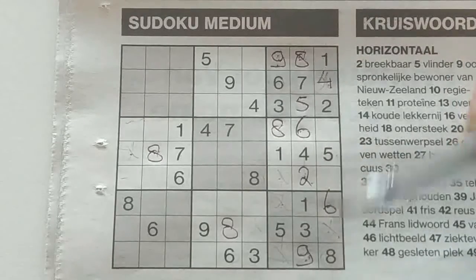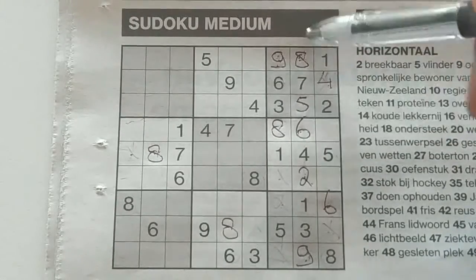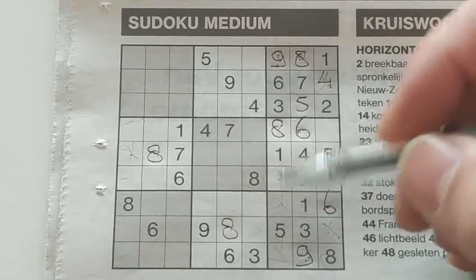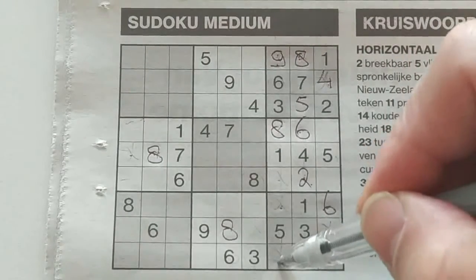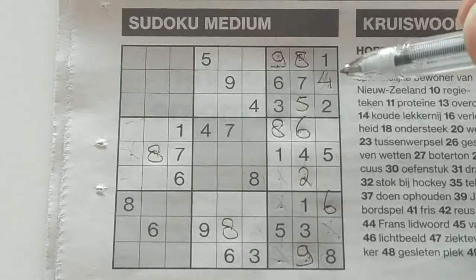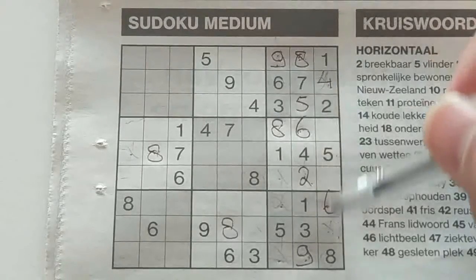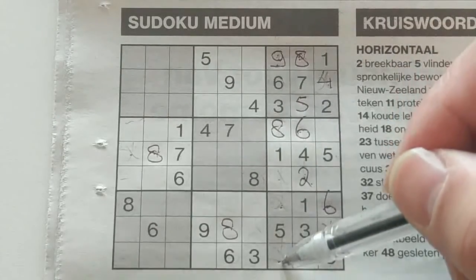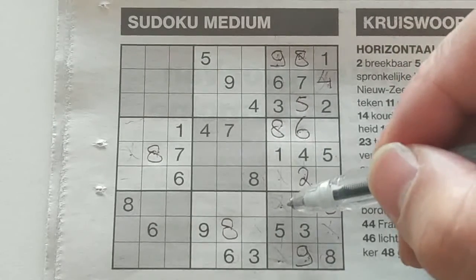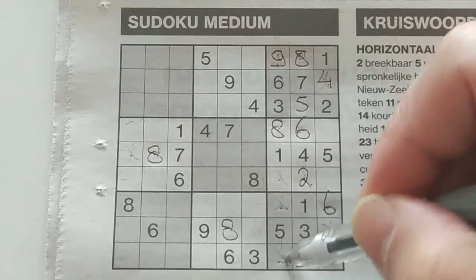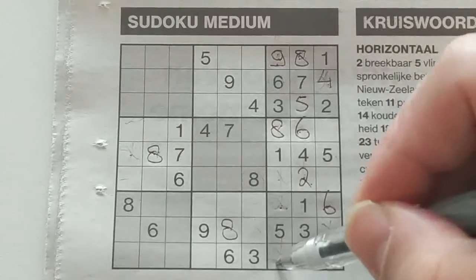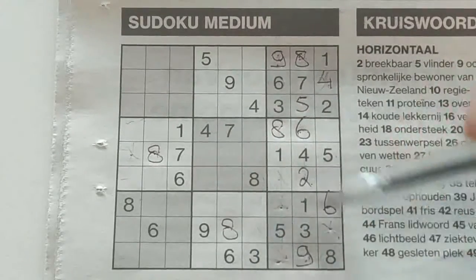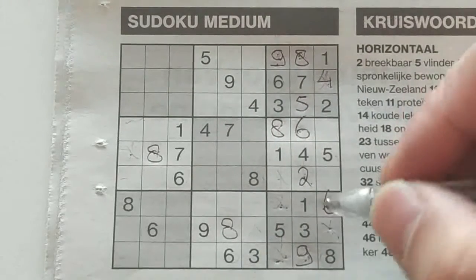4 in this row, column, 4 in that column. So in this column, the only 2 places for 4 is here or there. Same for the number 2, 2 in this column, 2 in that column. So in this column, the only 2 places for 2 is here or there. So we have a pair, 2 and 4. That means 1 box is left for this big square, the number 7.